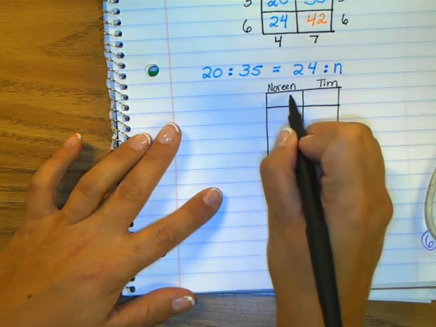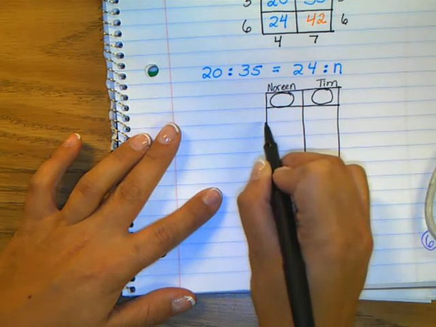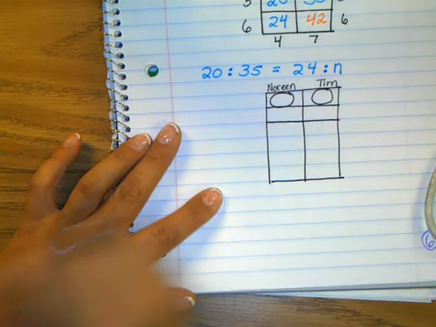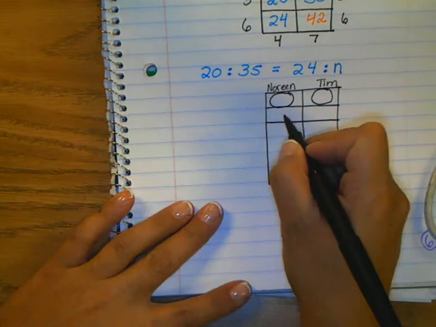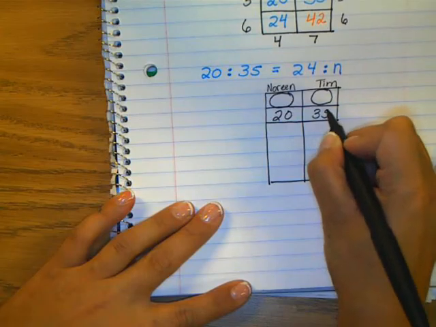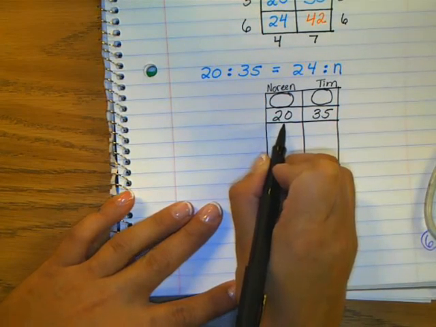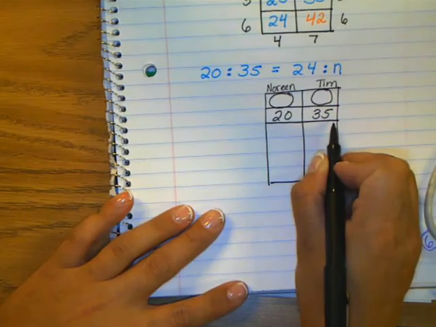Remember, up here we put our actual ratio, right? So then what would my first row be? It would be 20 and 35, because from the problem, I know Noreen saved $20 and Tim saved $35.